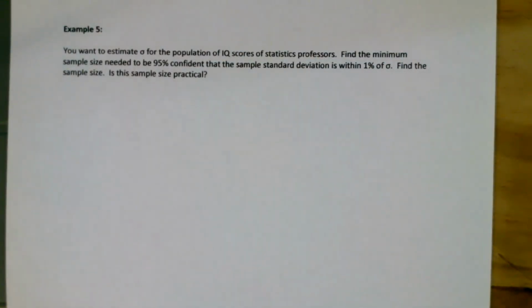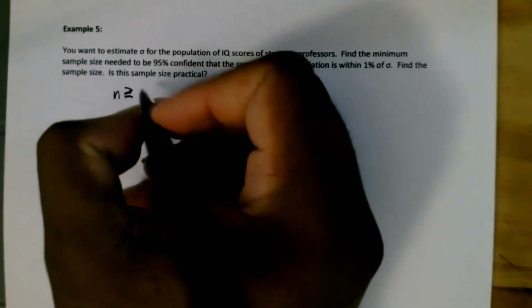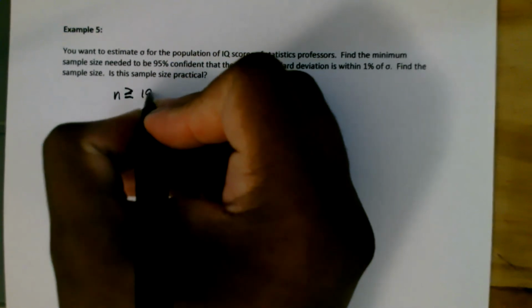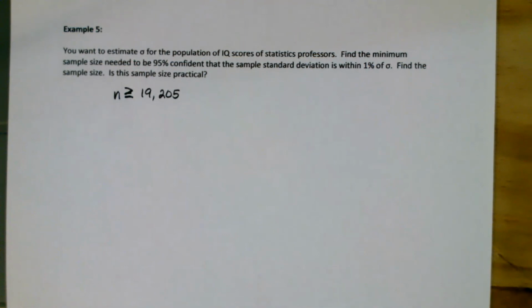Okay. So to answer that question, the sample size N should be greater than or equal to, for at least, 19,205. However, we can get that from StatDisk as well. So let me quickly show you that.